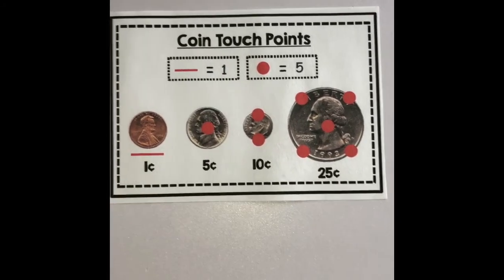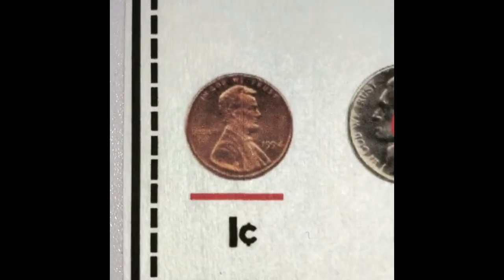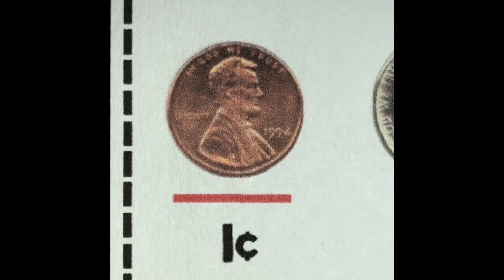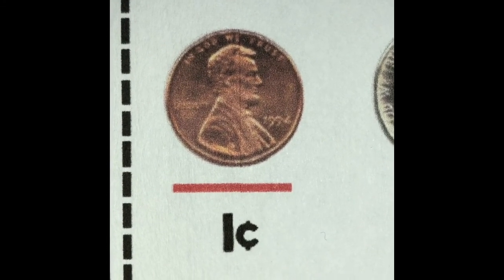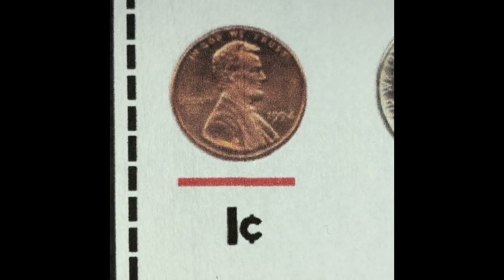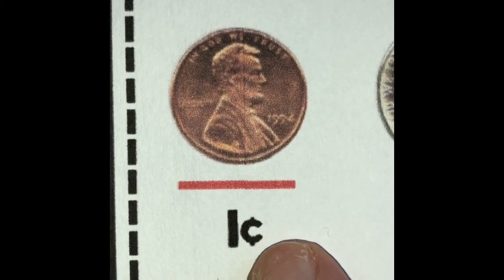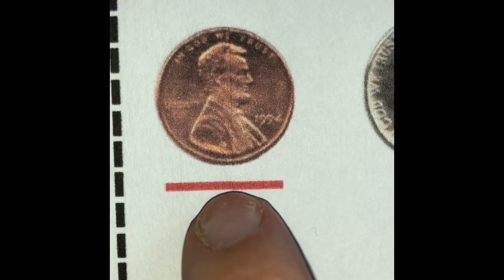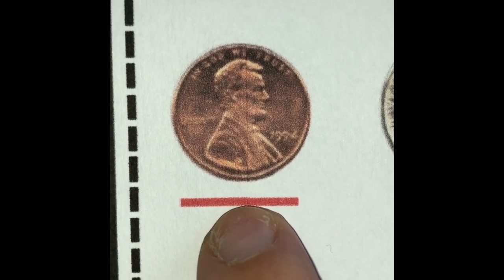Let's try this. Look at the penny. The penny does not have any red dots. So we can't touch the penny and say 5 because a penny is only worth 1 cent. So when we see a penny, we're going to go underneath and say 1.